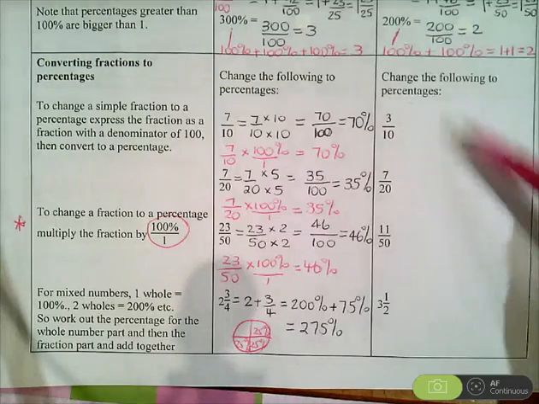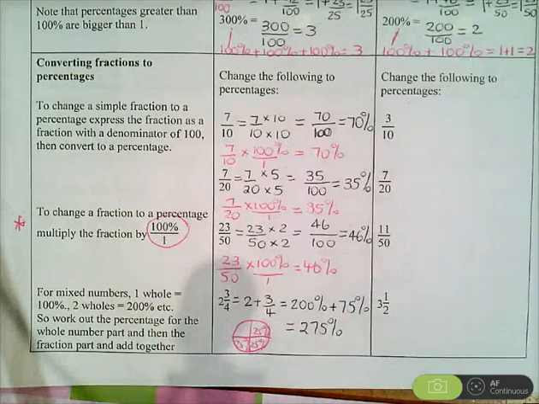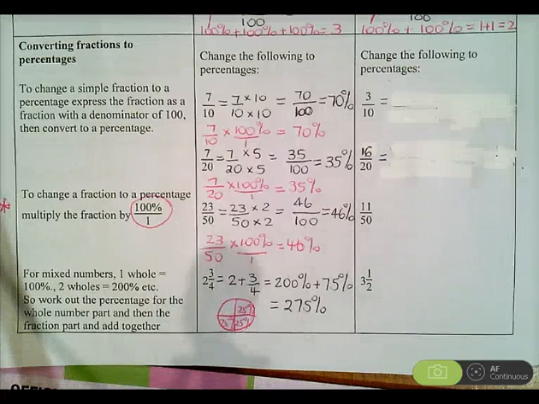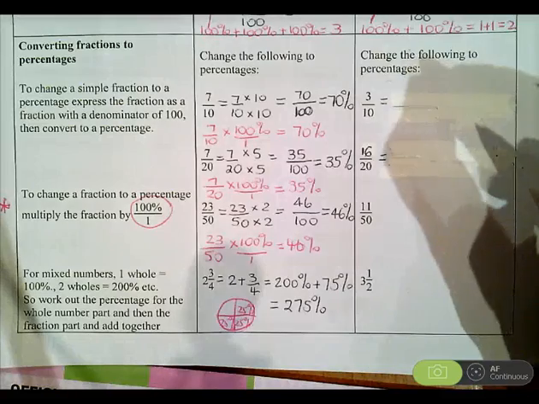I want you to attempt these 4 questions here and restart the video when you're done to check your answers. Okay, I just had to pause the video there, so hopefully there's not a jump in the video.